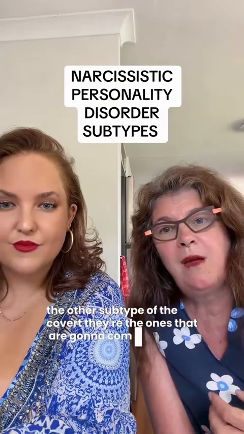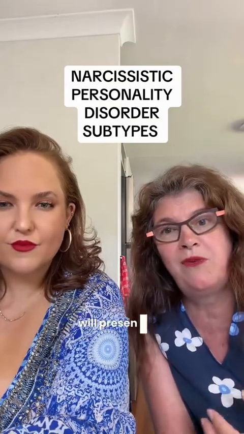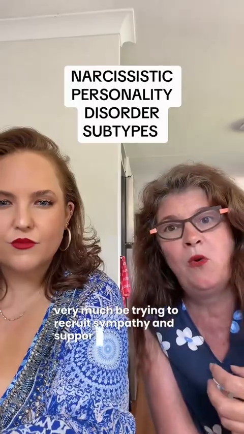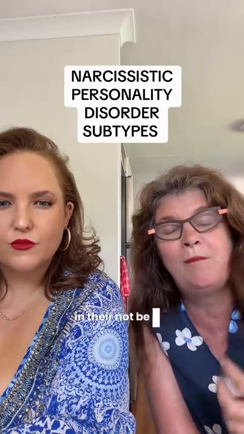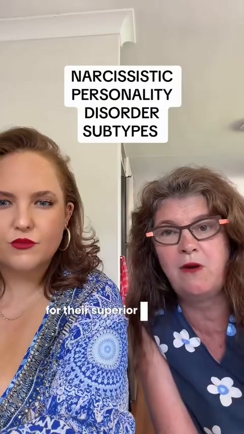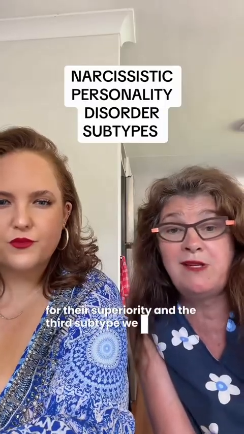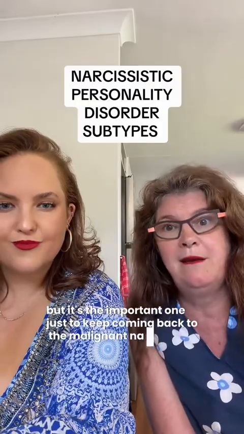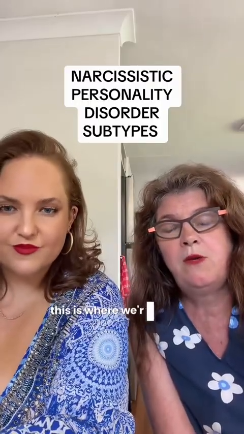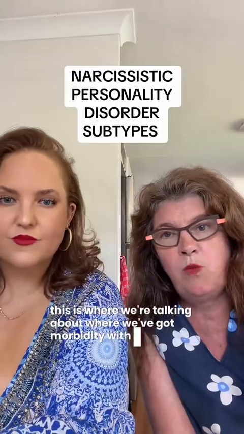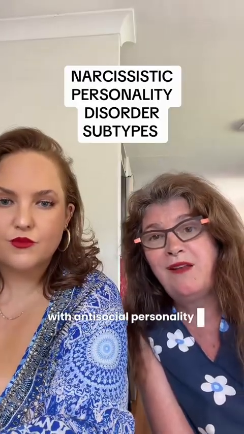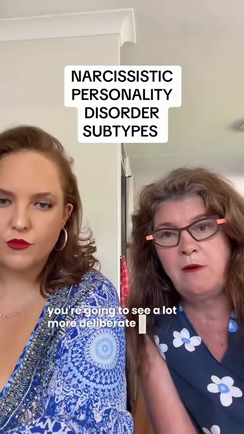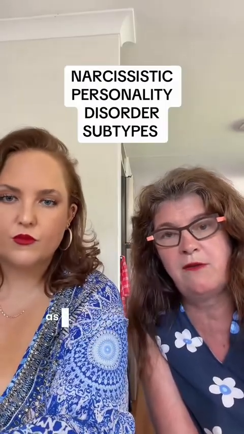The other subtype are the covert. They're the ones that are going to come across as much more distressed, and will very much be trying to recruit sympathy and support for their position in their not being recognised for their superiority. And the third subtype we touched on briefly, but it's the important one just to keep coming back to, the malignant narcissist. This is where we've got comorbidity with antisocial personality disorder. You're going to see a lot more deliberate, conscious harming of others as part of that.